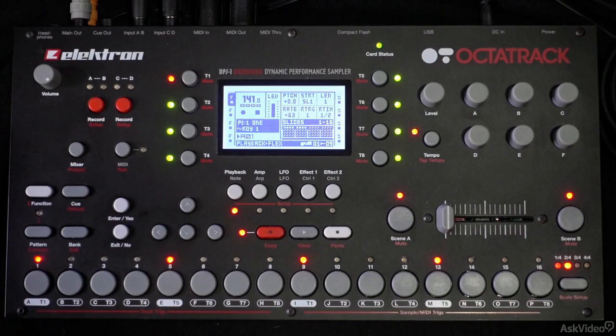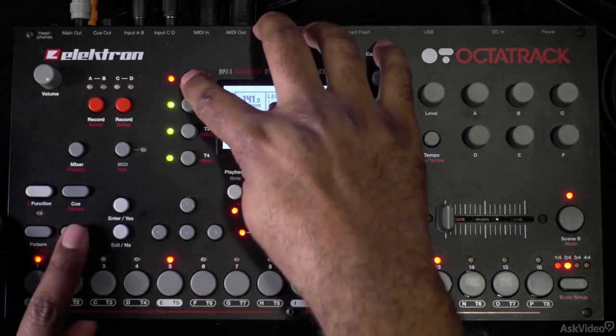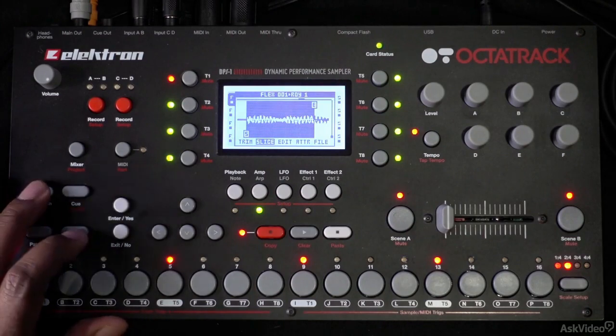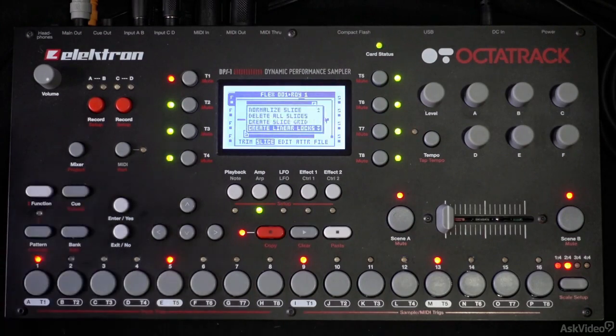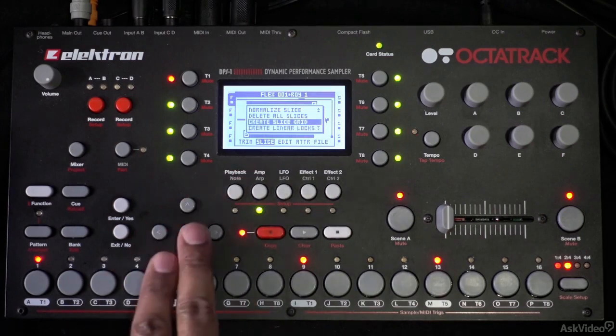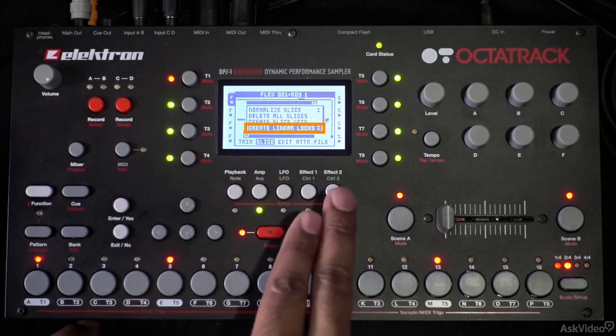Now, what I could do instead, let me go back into my edit menu, track, edit. I'm in the slice menu. I'm going to hold function and edit to go into the menu for my slices. And I have the option below creating a slice grid. It says create linear locks.